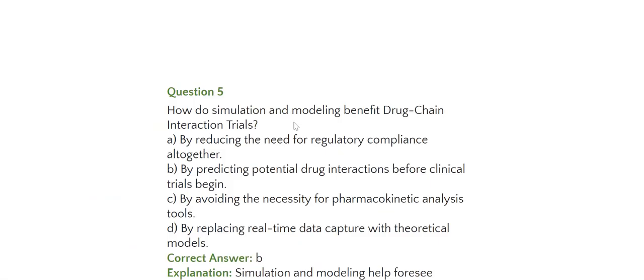Question five: how do simulation and modeling benefit drug chain interaction trials? A, by reducing the need for regulatory compliance altogether. B, by predicting potential drug interactions before clinical trials begin. C, by avoiding the necessity for PK, pharmacokinetic analysis tools. Or D, by replacing real-time data capture with theoretical models. The answer is B, by predicting potential drug interactions before clinical trials begin, as simulation and modeling help foresee potential interactions or cumulative toxicities between drugs, allowing researchers to design safer and more efficient drug chain protocols.